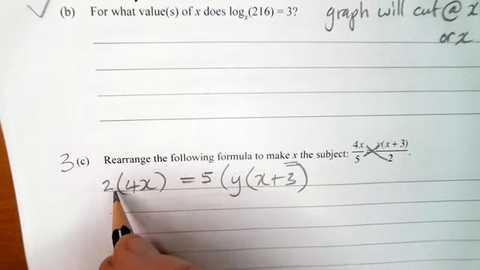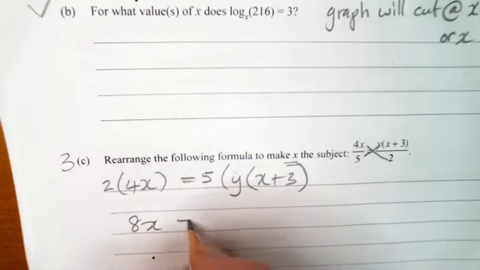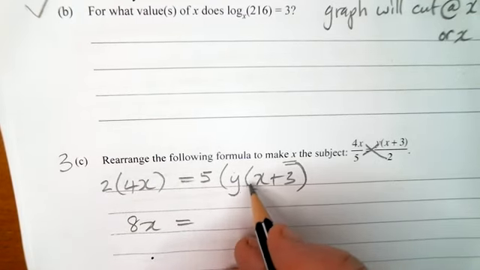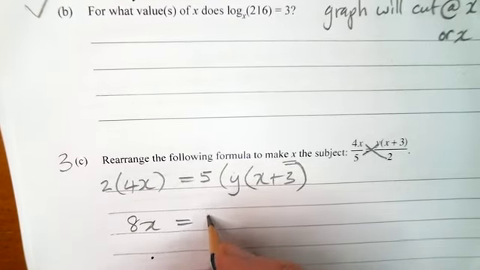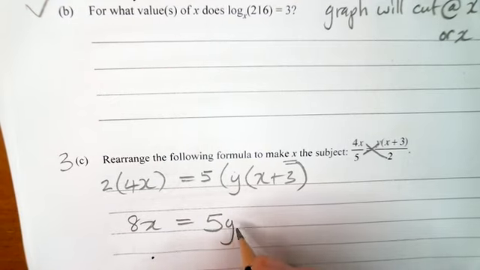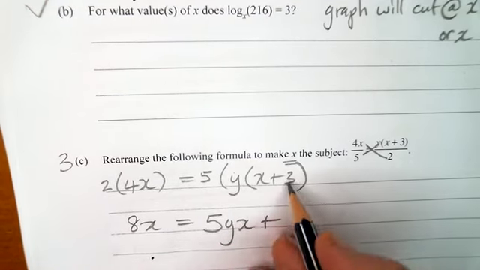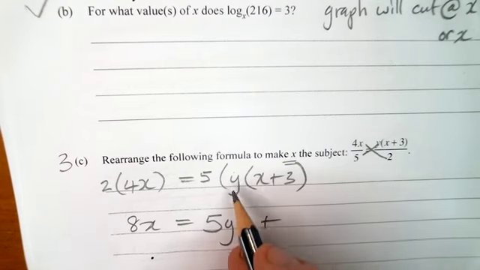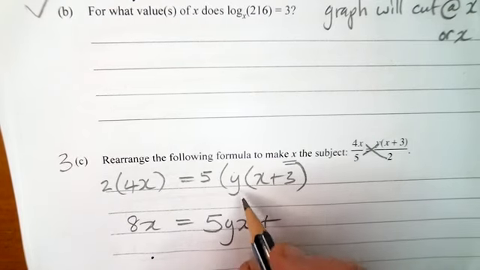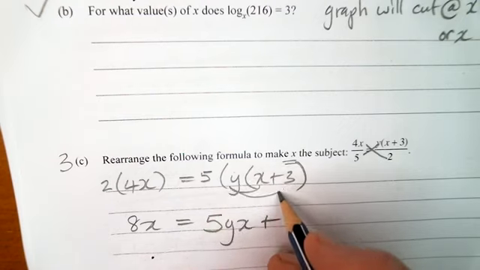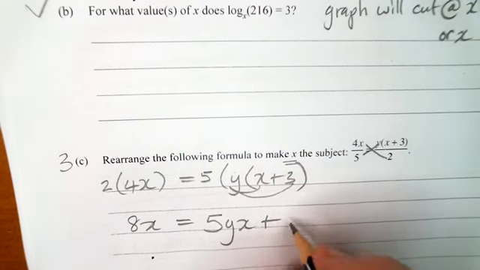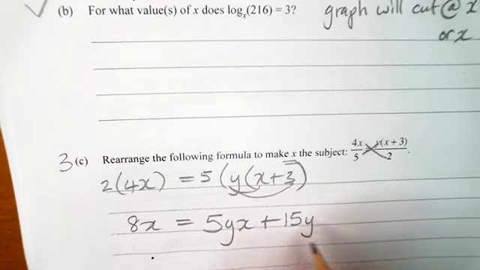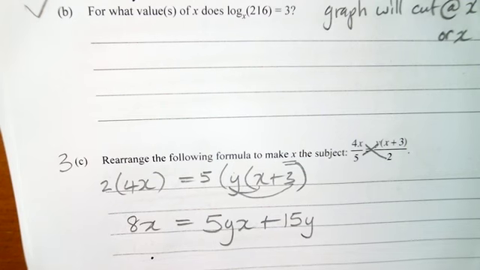So this 2 times 4x is going to be 8x. So I've got 8x is equal to 5 times all of this. So this is going to be 5 lots of yx plus 5 threes. It's going to be 15y, because that's going to be a 3y, so 5 lots of 3y is 15y. You might want to do it in more steps, but I'm okay with the way that panned out.